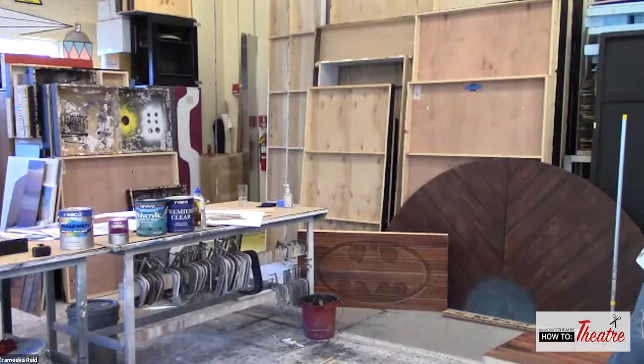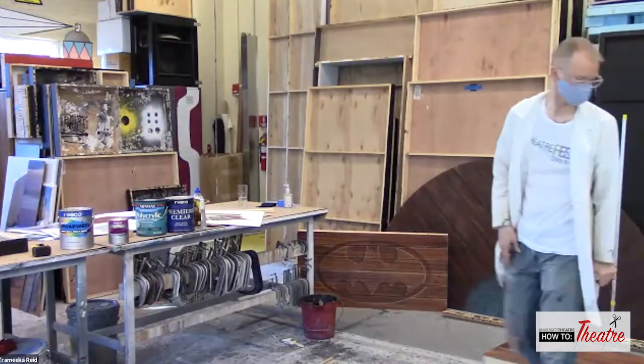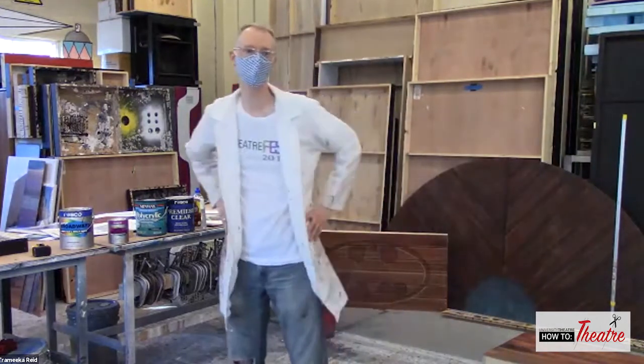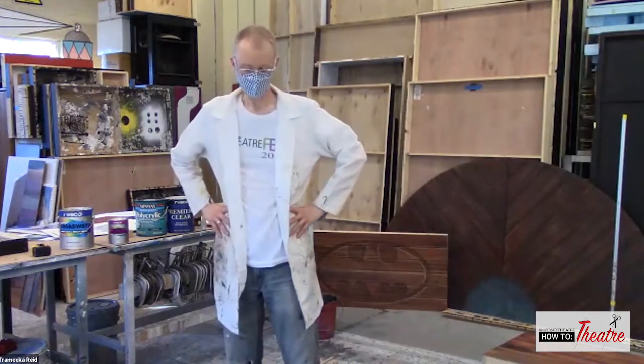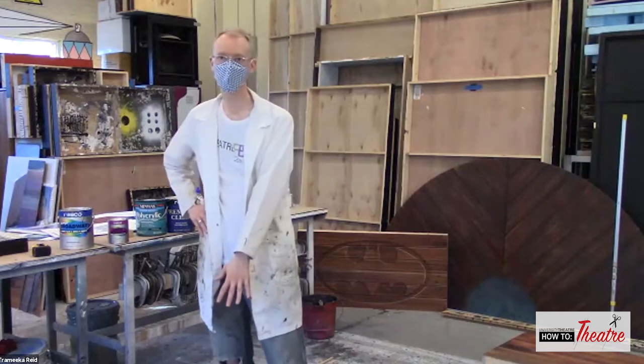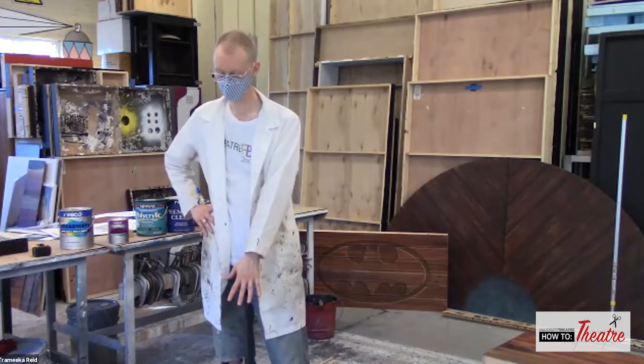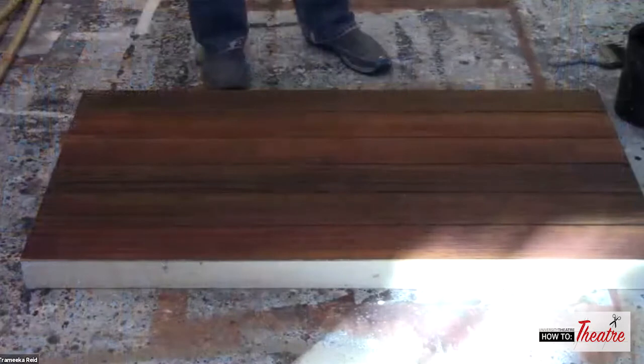So distressed wood looks like that. Some of your graining might be more pronounced in a distressed wood. Like the wood here is much, much softer, and the grain is a little less pronounced.